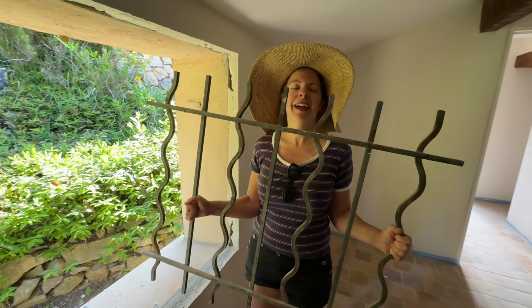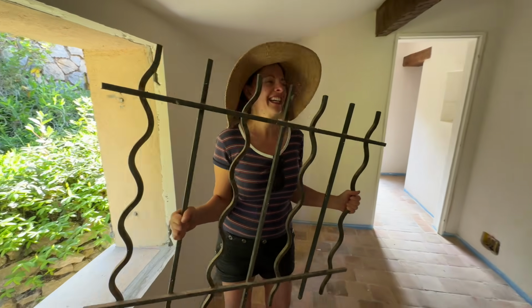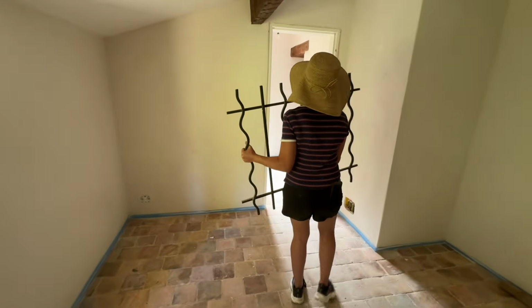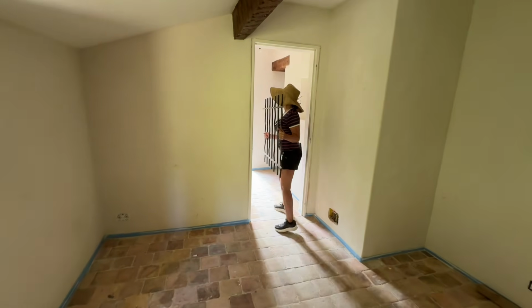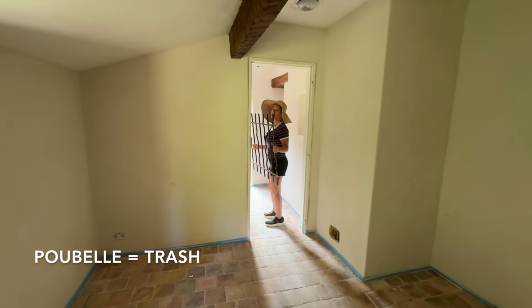Why are you wearing a sun hat inside? It's a permanent fixture. You okay with that? I got it. All right. The bars are off. Poubelle, right? Poubelle. Poubelle.